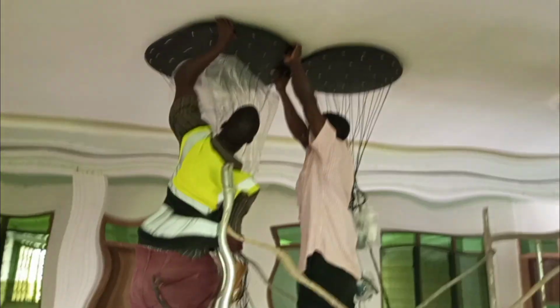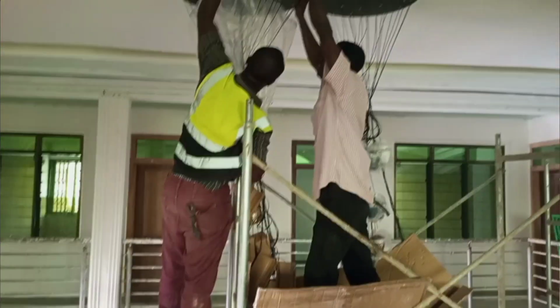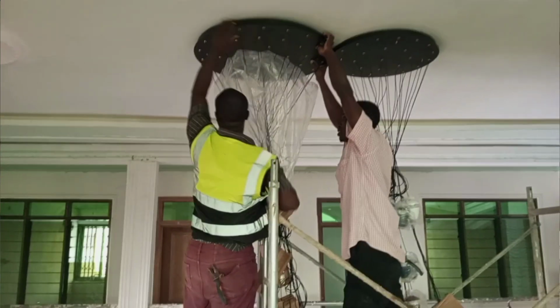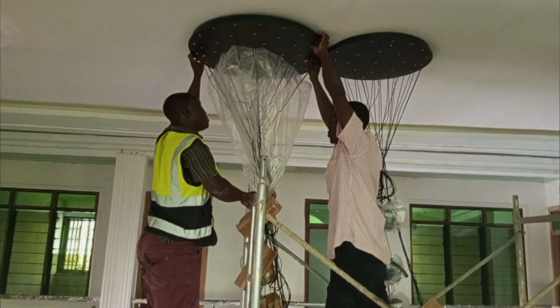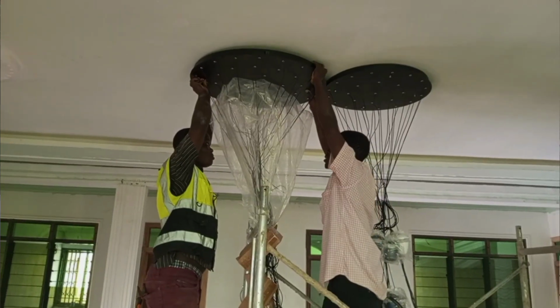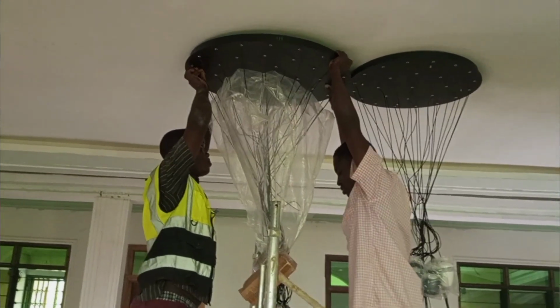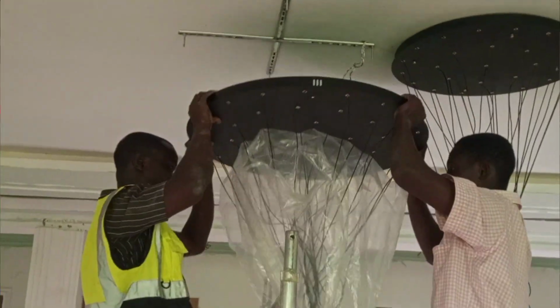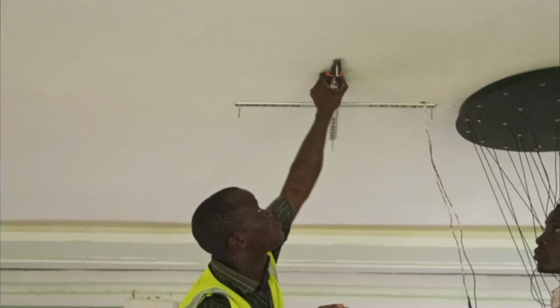Now, fixing these two chandeliers at the same place. First of all, we have to know if you can add these two chandeliers to an existing circuit, or if you have to wire the two in a separate circuit. And what protection would you use for these two chandeliers in one circuit?